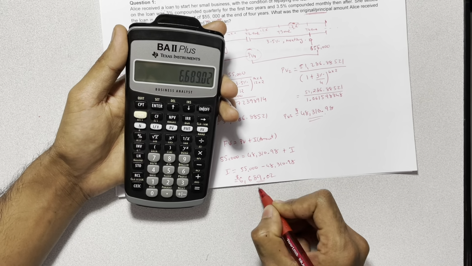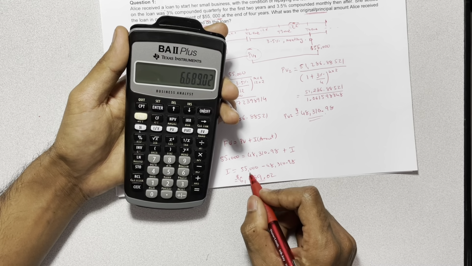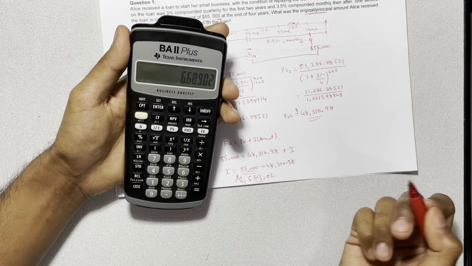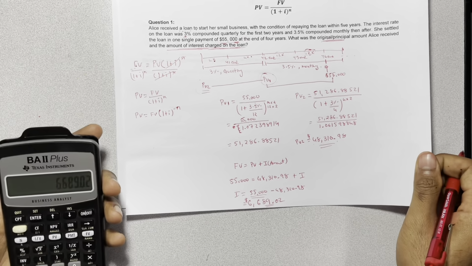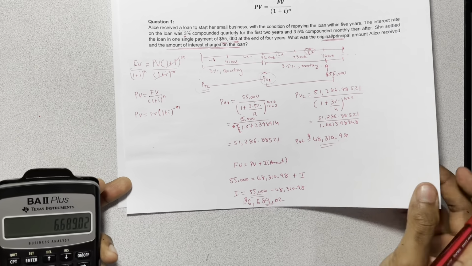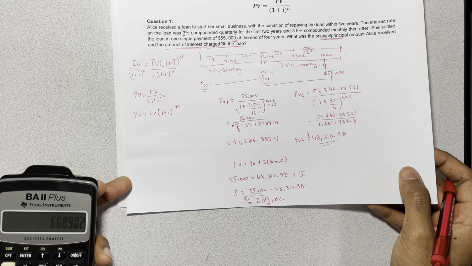So this was the principal amount she borrowed. This was the amount of interest she paid, and in the end, she ended up paying $55,000 for the loan that she borrowed. Now that's it for question 1. Let's go on to question number 2.